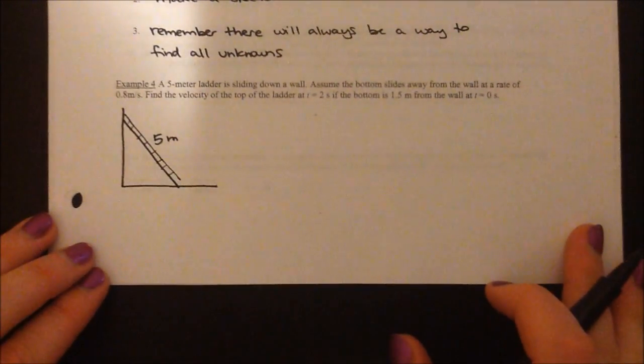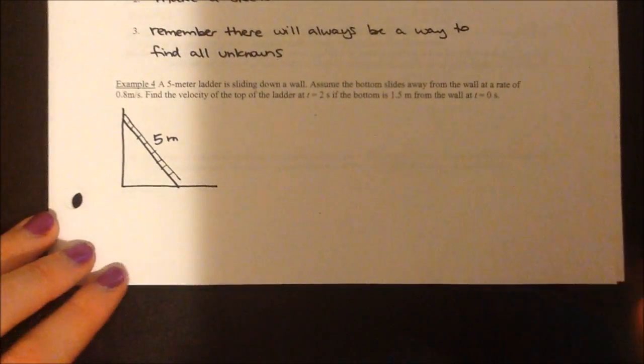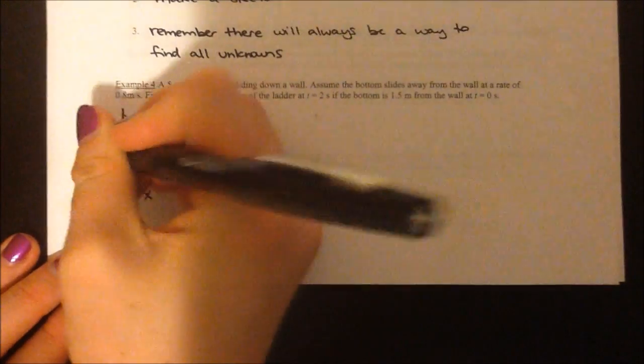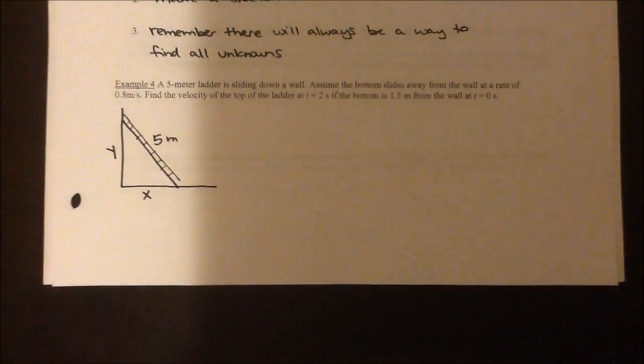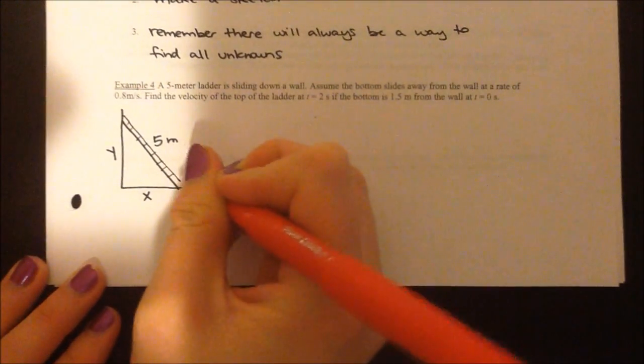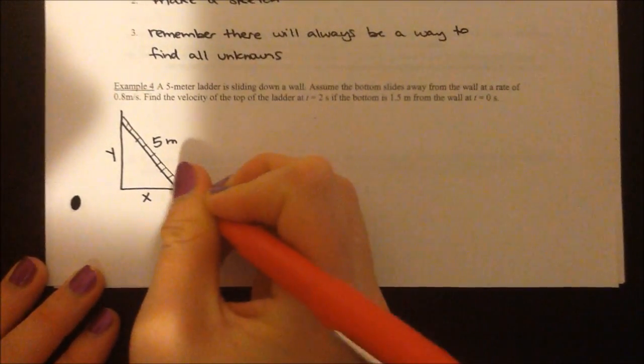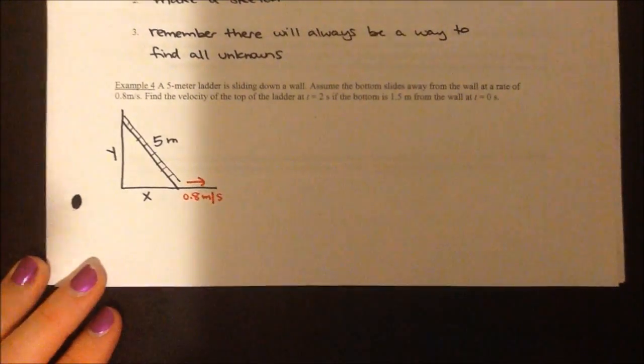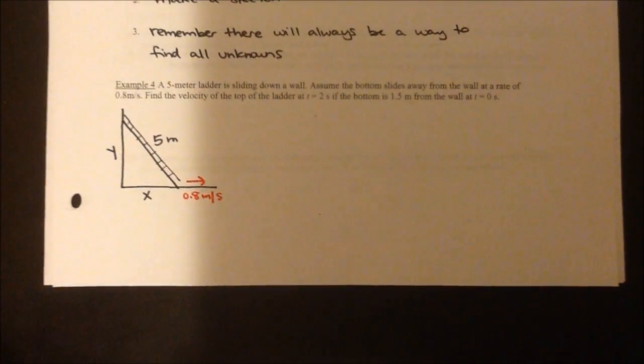So we've got the bottom of the ladder, top of the ladder. Let's use X and Y here for some measurements and put some different little bits of info on this graph. So according to what they gave us here, let's write down some info. Assume the bottom slides away from the wall at a rate of 0.8 meters per second. So this is sliding at 0.8 meters per second. We've got that going on. We're going to find the velocity at the top of the ladder at t equals 2. The bottom is 1.5 meters away from the wall.